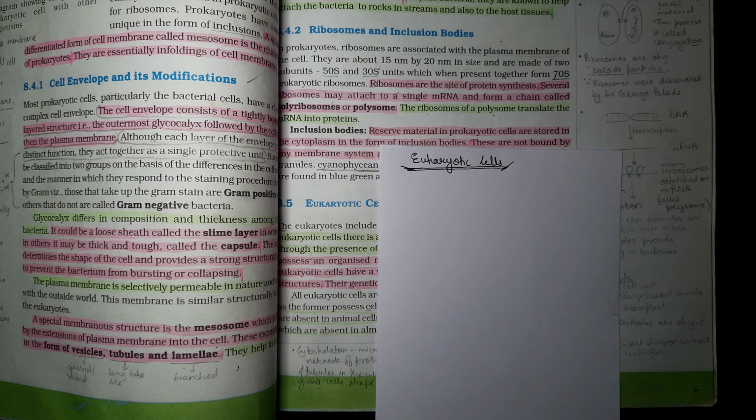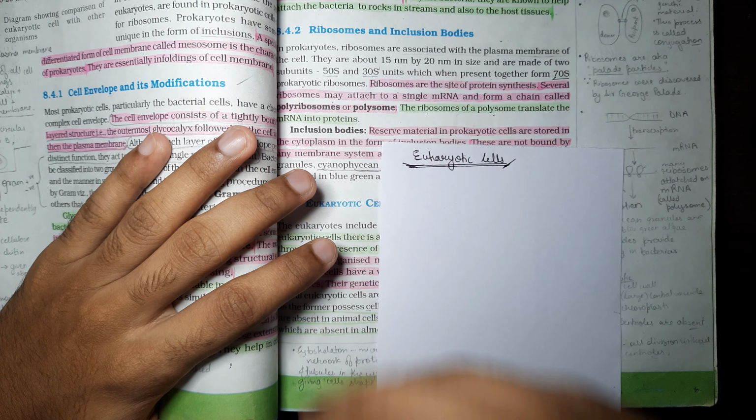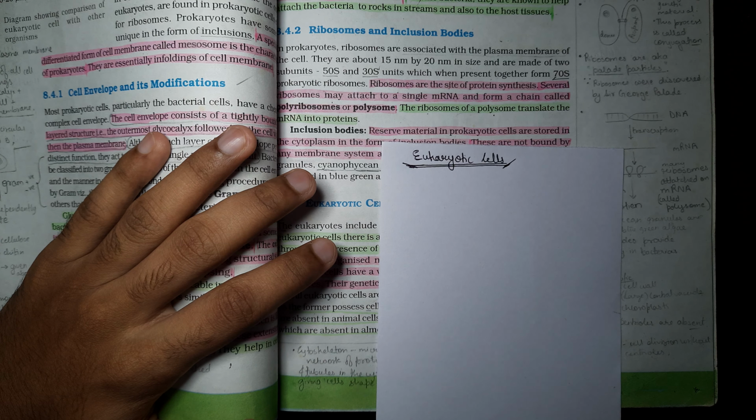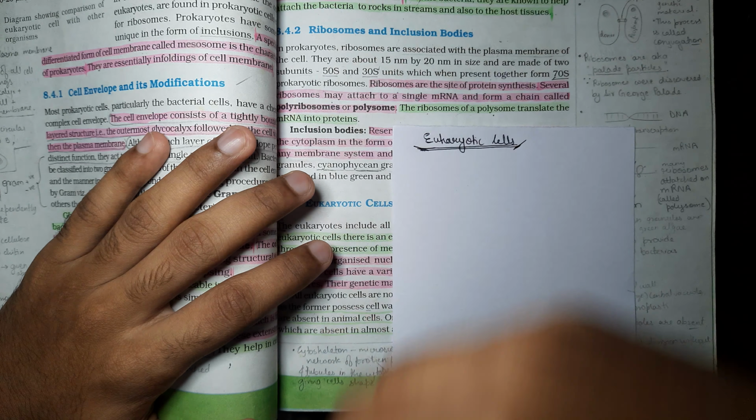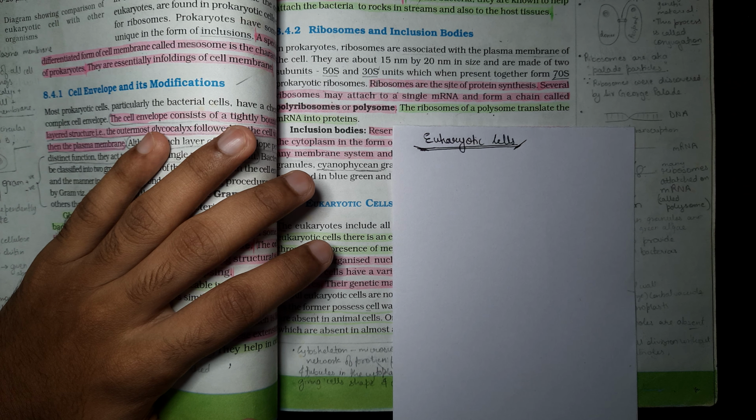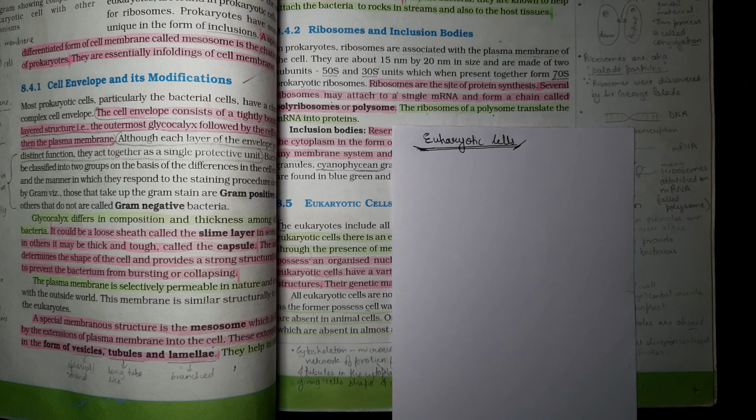In the prokaryotic cell, just notice the pattern here. Initially we learnt about the basic overview of a prokaryotic cell, and then we moved on to learning about the structures inside a general prokaryotic cell, like pili, fimbria, flagella, ribosomes, inclusion bodies, and the cell envelope. And in the cell envelope we also learnt about its layers, like the glycocalyx layer, the cell wall, and the plasma membrane.